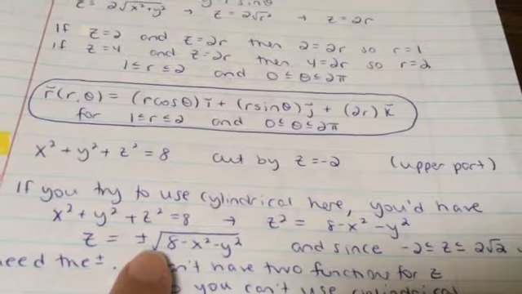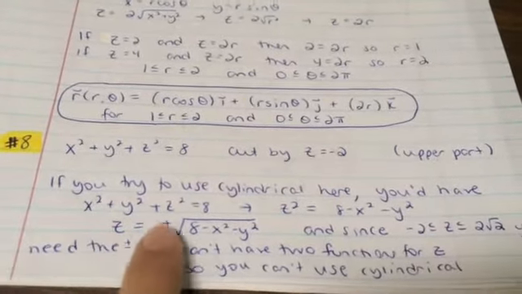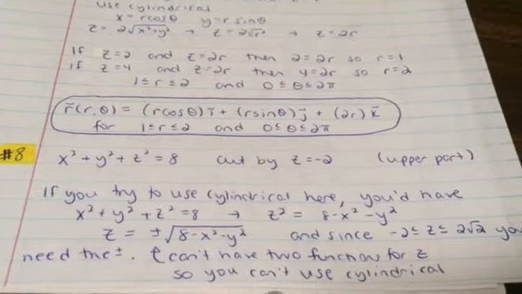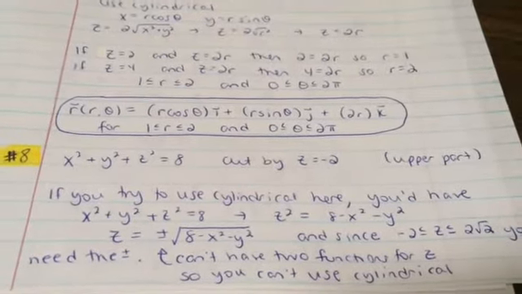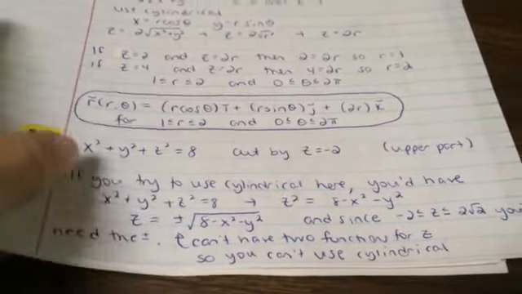So you'd have to have the plus or minus, because sometimes z is positive and sometimes z is negative. And so if you have the plus or minus, then you have 2 different functions for z. You can't have 2 different functions for z. You have to have just one function. And so that's how you know you can't use cylindrical. So if you get something like that where it would have a plus or minus in it, then it's not okay to use cylindrical.